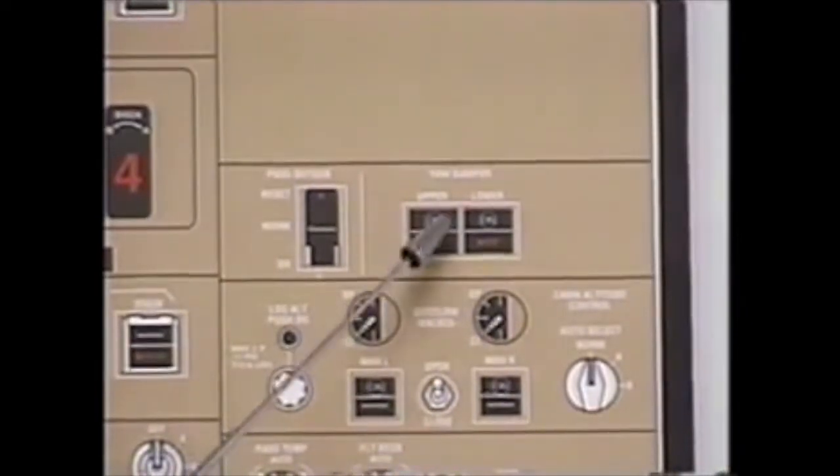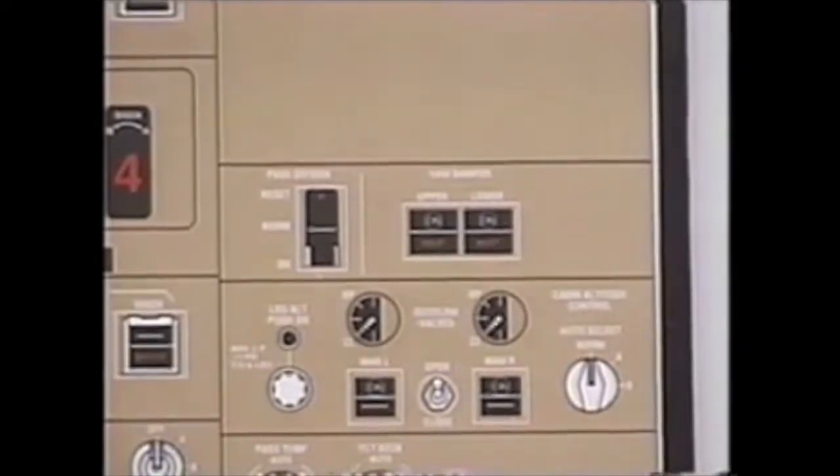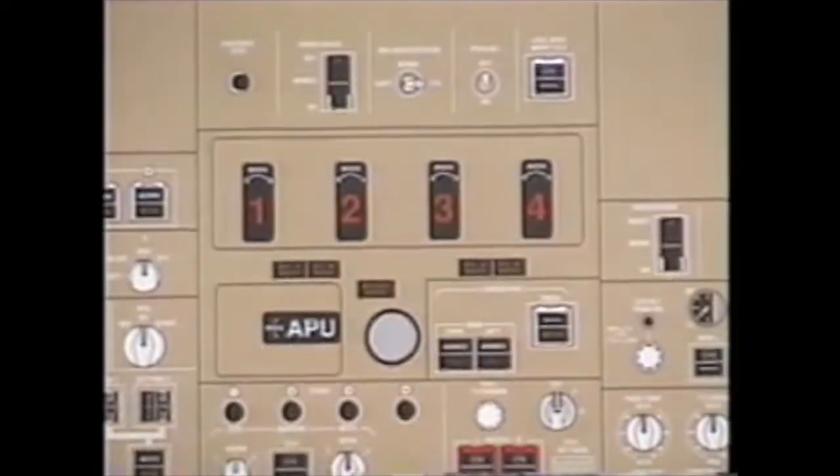Yaw dampeners upper and lower, in-op light in each switch. The first IRS fully aligned will stabilize both yaw dampeners, thus putting out both in-op lights. In addition to the cockpit indication of the APU fire warning, externally in the right body wheel well or right aft wheel well is a remote shutdown panel for the APU.